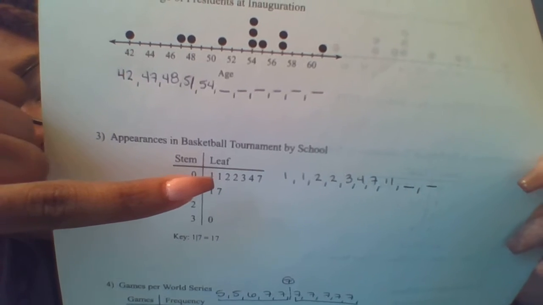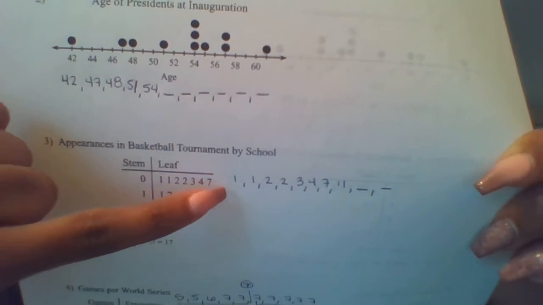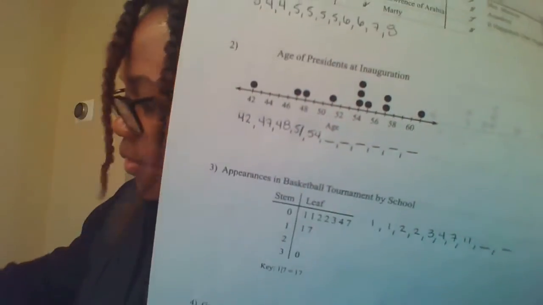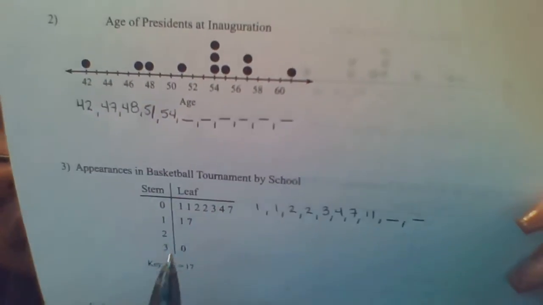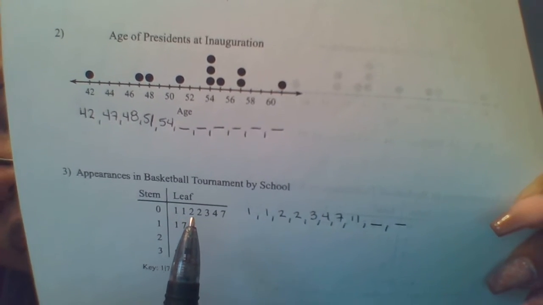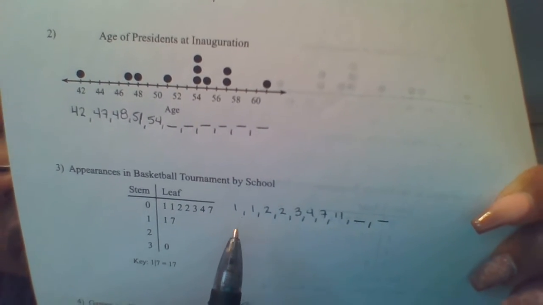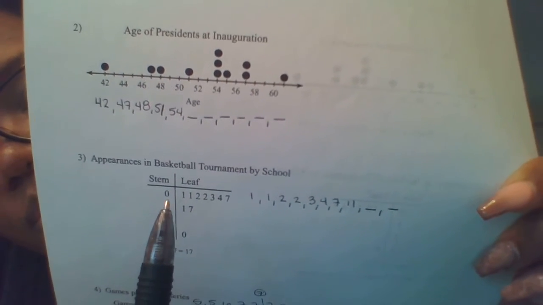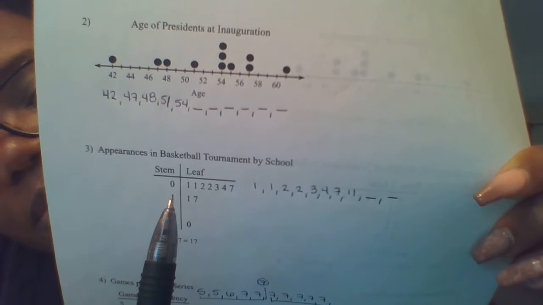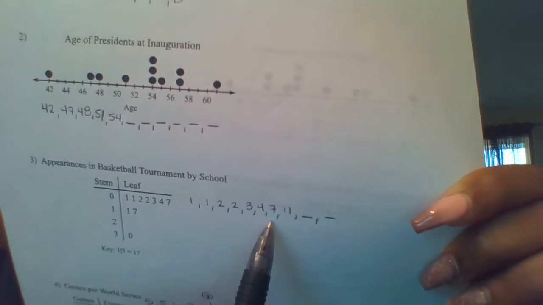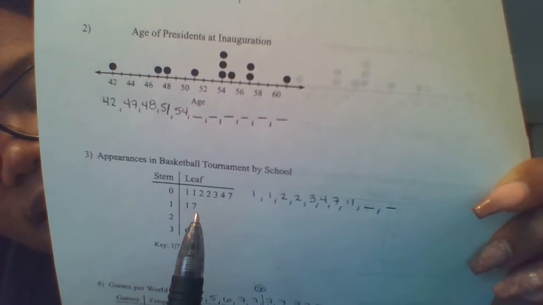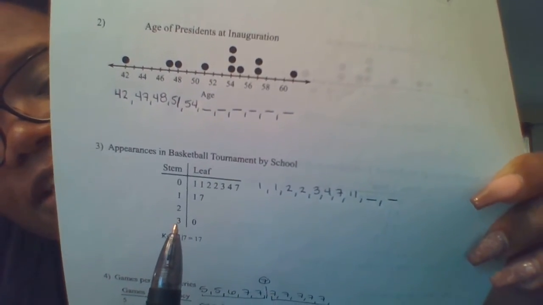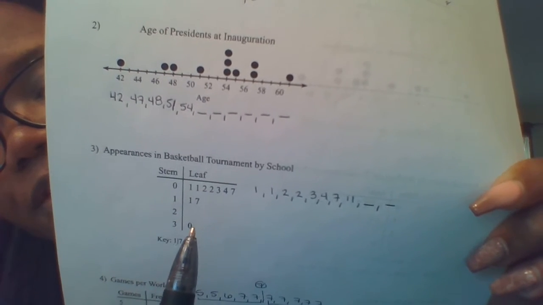So if the stem is 0 and the leaf is 1, that number is going to translate to 1. Again, stem is 0, leaf is 1, next number is 1, and then we keep going forward. From this leaf, we would have 1, 1, 2, 2, 3, 4, 7. I already completed those values for you. In the next stem, we have a 10. So 1, 1 would be 11. 1, 7 is 17, and you guys can figure out the last one, 3, 0.